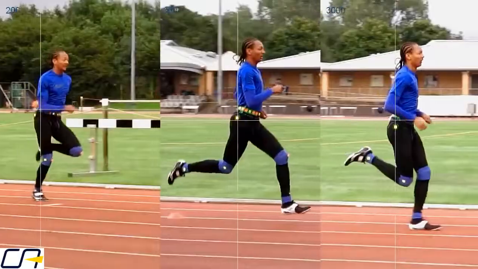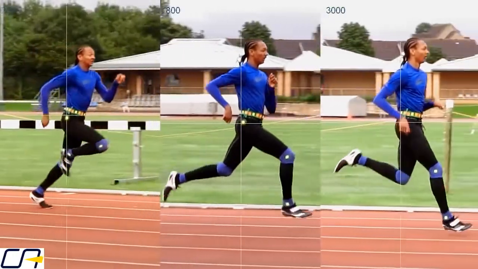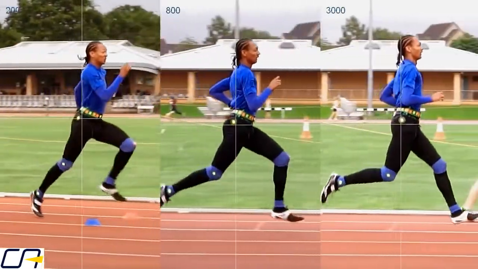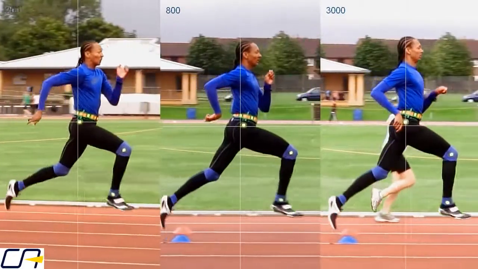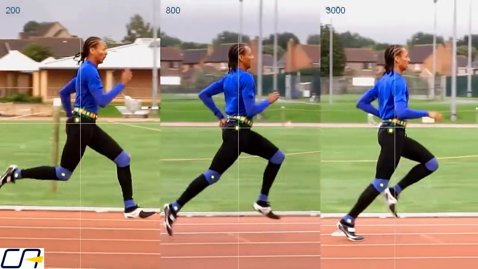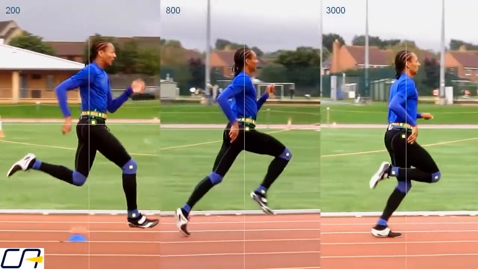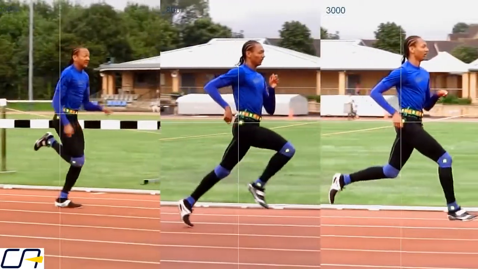Also, when the near side leg drives, if you look at the motion of the hip marker against the crosshairs, you'll see a much more vigorous horizontal drive on the 200 metre run when compared with the 3000 metre pace.